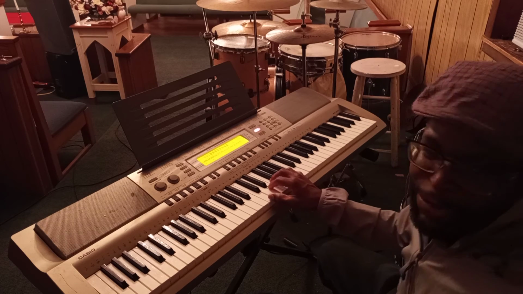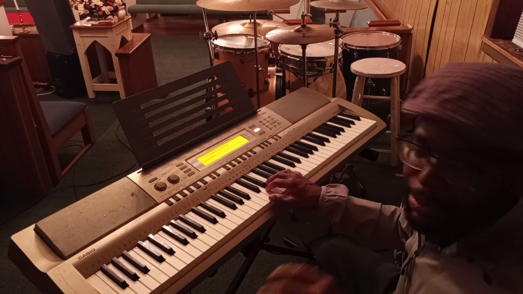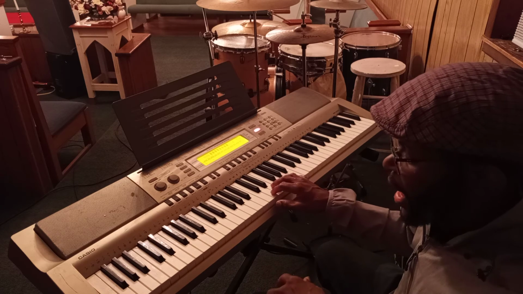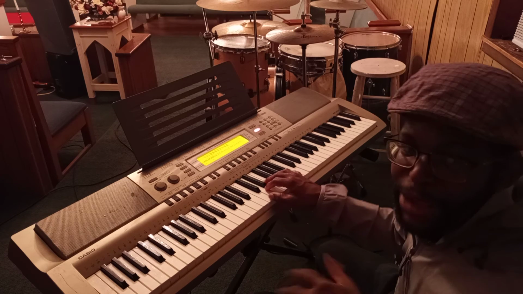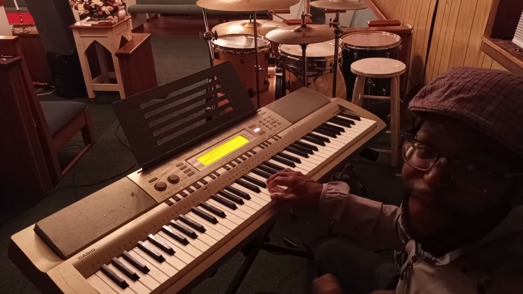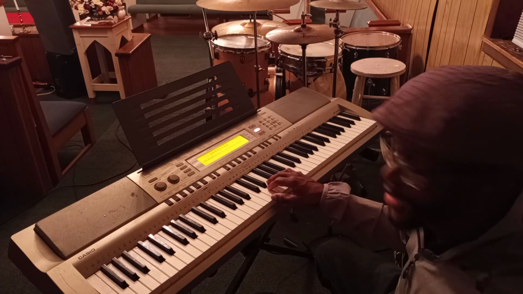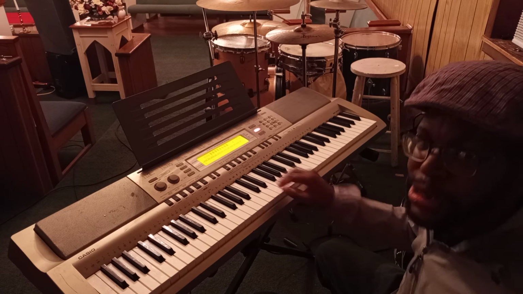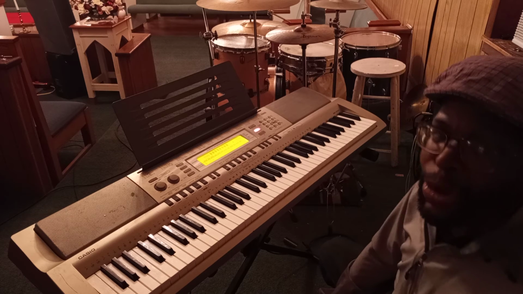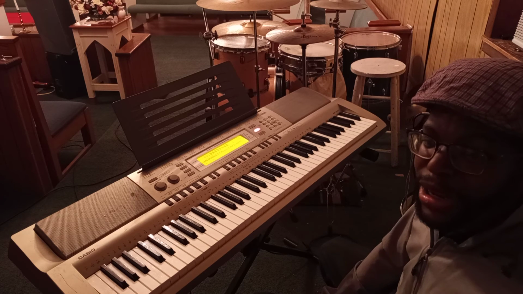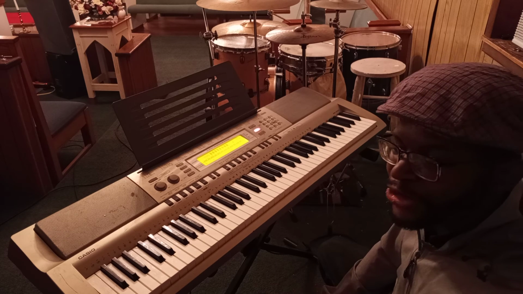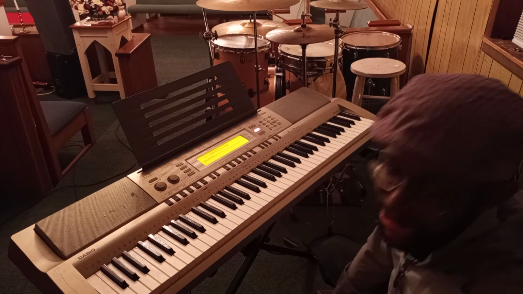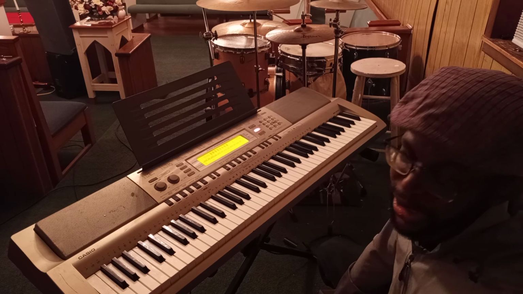If I was playing and I wanted my other musicians to follow me, I would call out my numbers: 1, 5, 6, 4. That is referred to as a progression, or a chord progression.